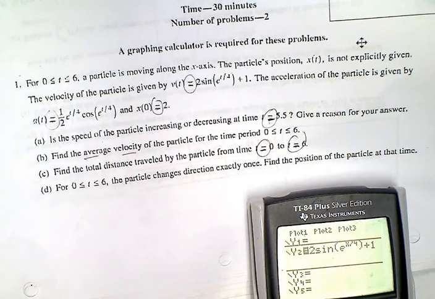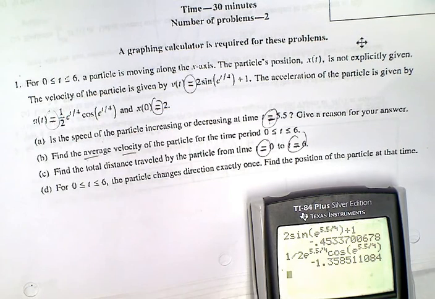Gives you your intervals. So when I'm done, I can quit. Math 9. Rock it out. 0 to 6. dx, right? Yeah, dx.